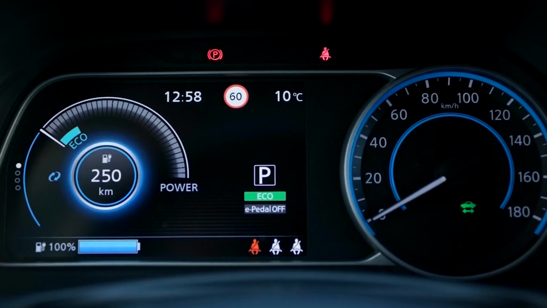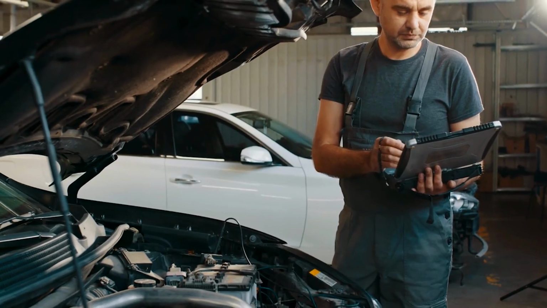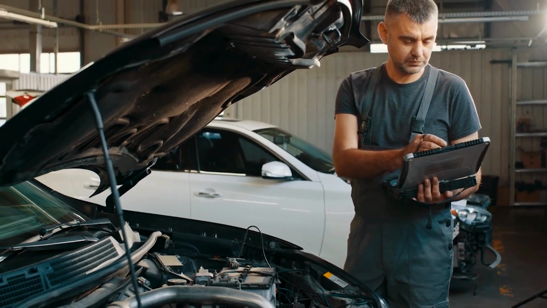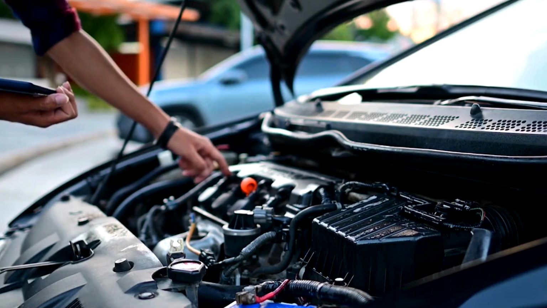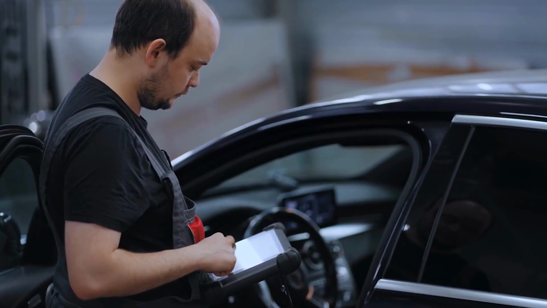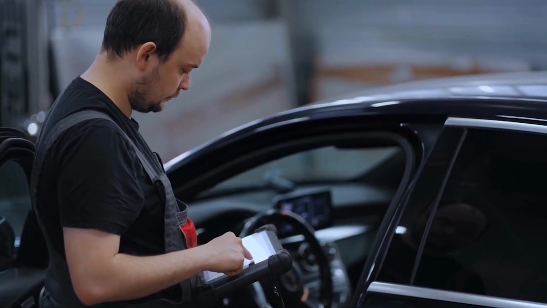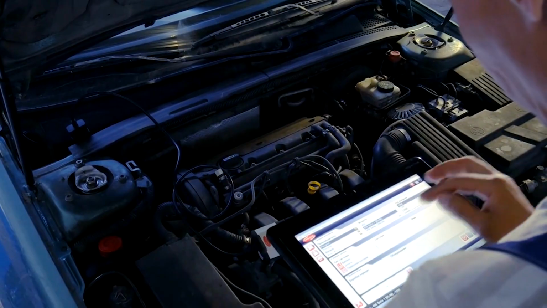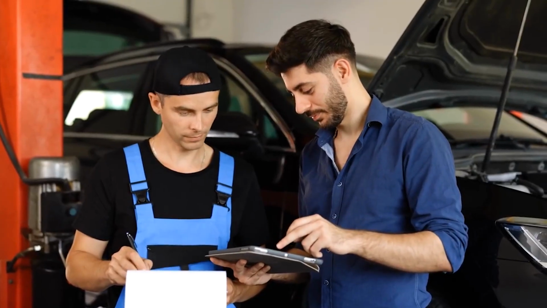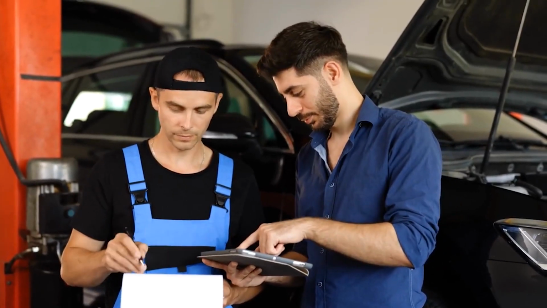But when that number jumps above 100 milliamps, you've got a problem. At that point, something's staying awake when it should be sleeping, and it's slowly but surely killing your battery. The good news? You don't need expensive diagnostic equipment or years of training to find the culprit. You just need a basic digital multimeter and about 10 minutes of your time. Let me walk you through the exact process that dealer technicians use, step by step.